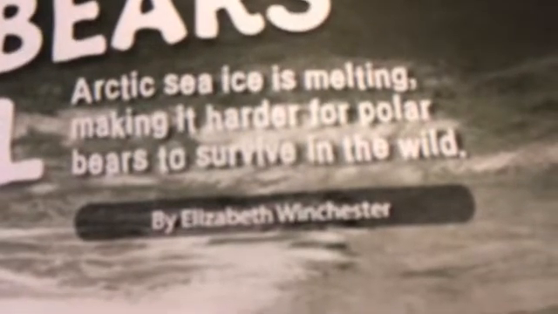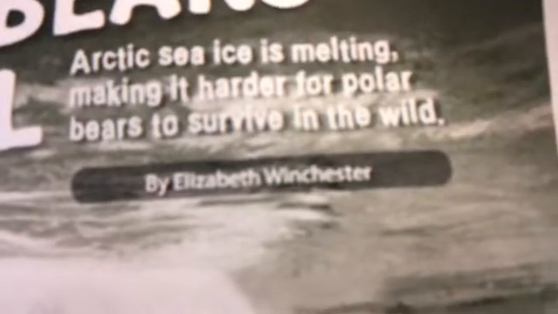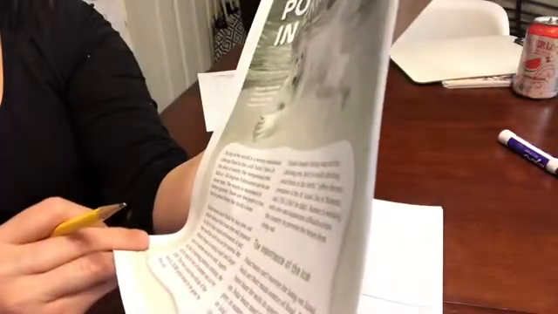Polar bears in peril. Arctic sea ice is melting, making it harder for polar bears to survive in the wild. This was written by Elizabeth Winchester. The caption says, polar bear features help them survive in the Arctic. A thick layer of fat helps keep the bears warm. Anybody remember from what we've been reading what that thick layer of fat is called? That's right, blubber.